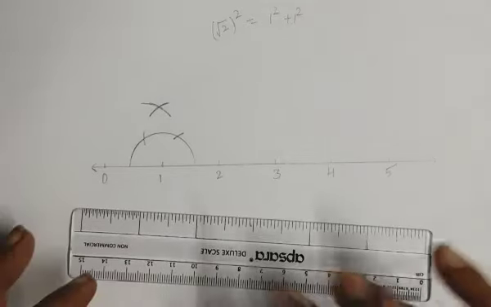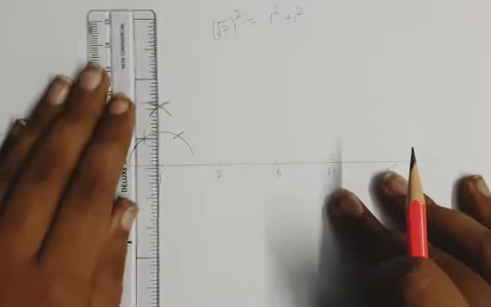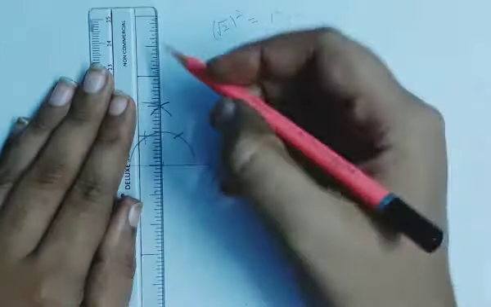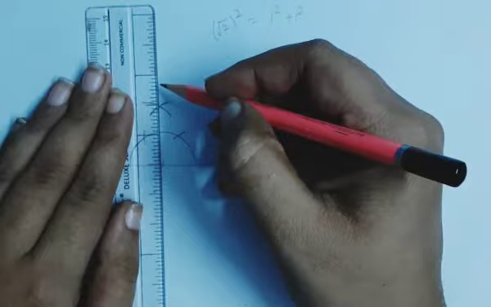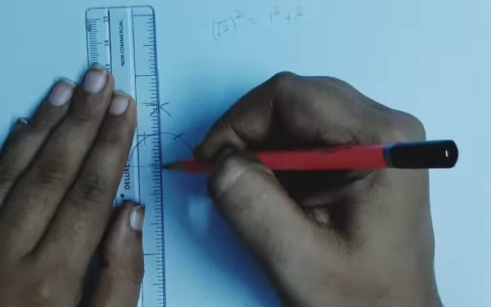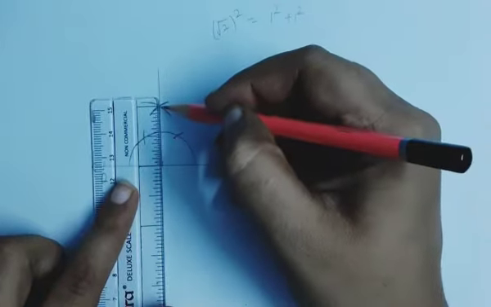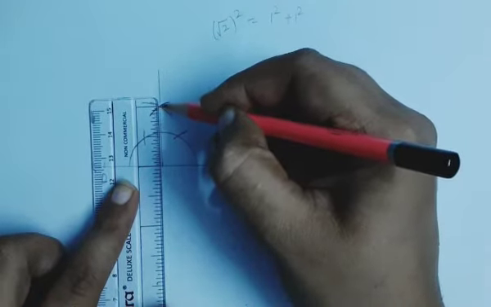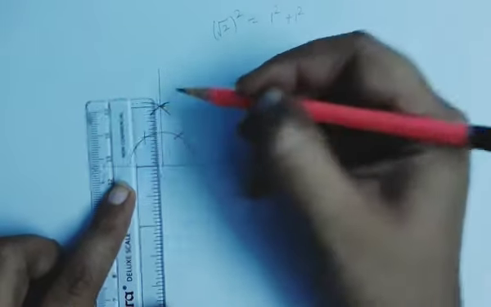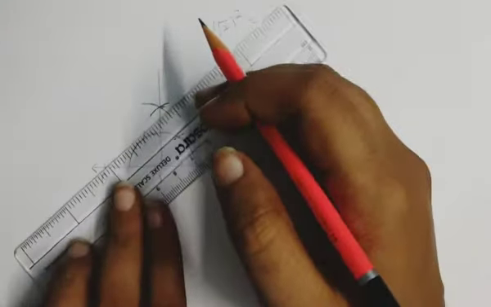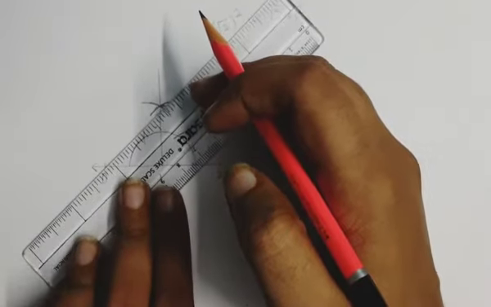Now we are going to draw a perpendicular of 1 inch again. Where does 1 inch lie? So it is going to go till here, right? Now I'm going to join 0 with this point.